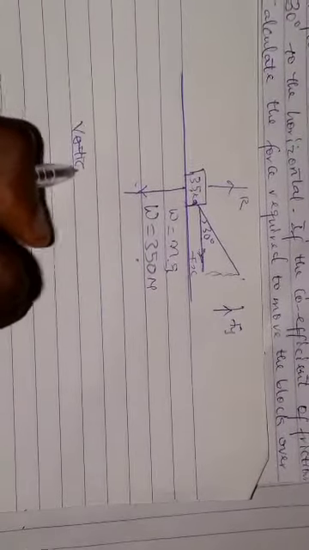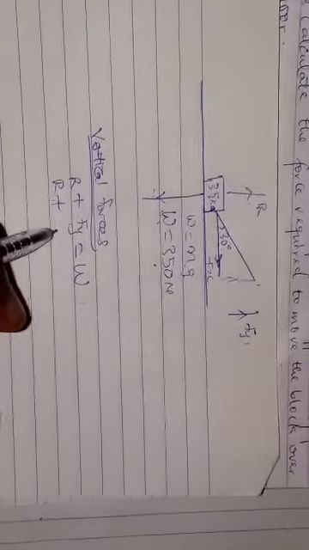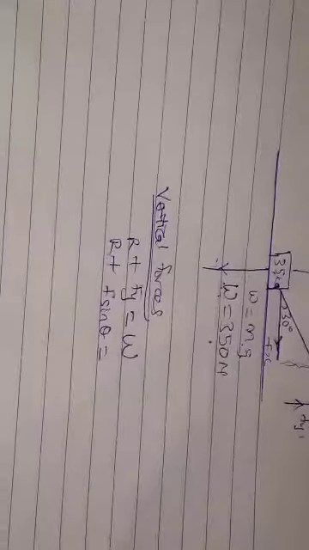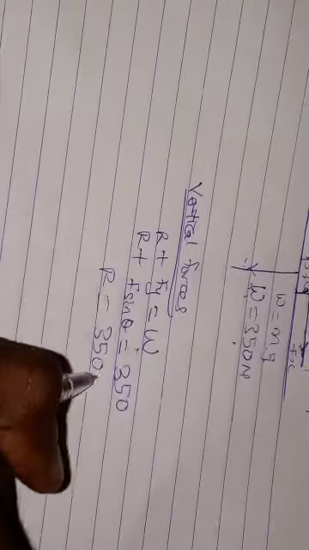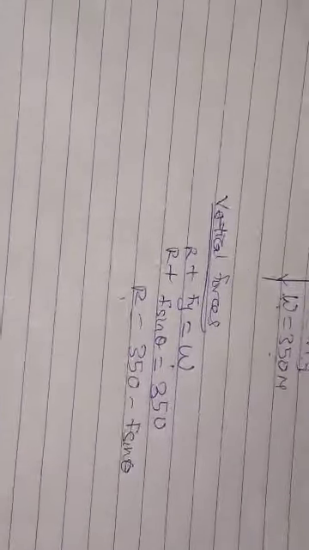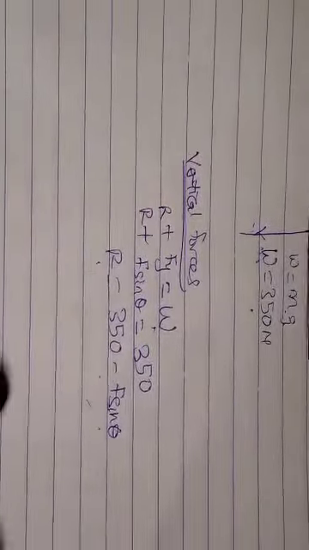Start with your vertical forces. What are your vertical forces? You have 3 vertical forces: R, Fy, and W. Add the upper ones together, equate to the lower one. R plus Fy is equal to W. That's how I got this equation. So what's my R? R plus Fy, and Fy is F sine theta, is equal to W. What's our W? 350. So my R is 350 minus F sine theta. That's the vertical force. Let me not call it equation 1 so as not to scare you.